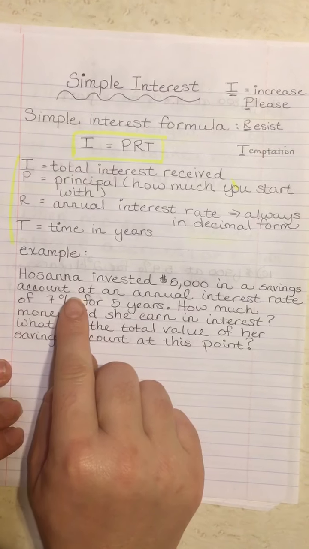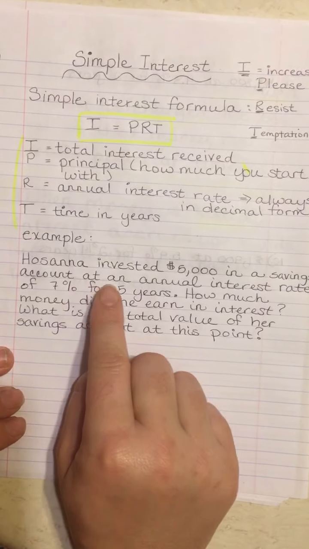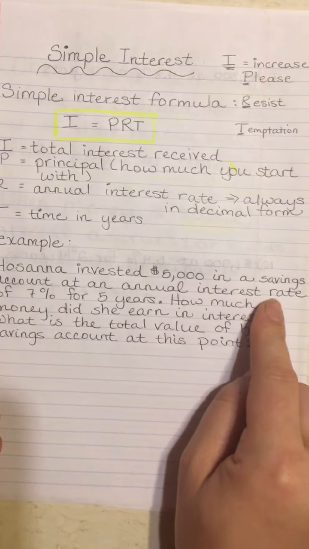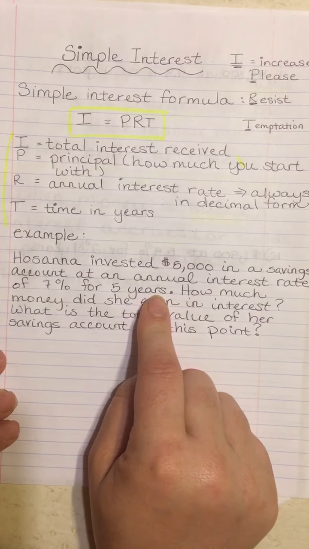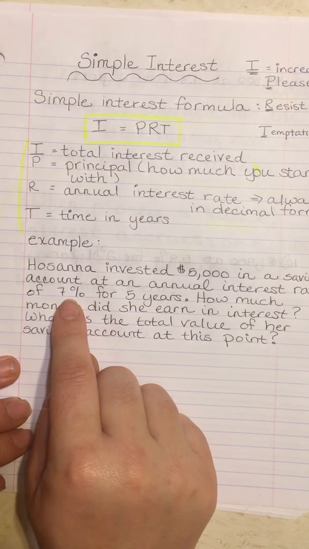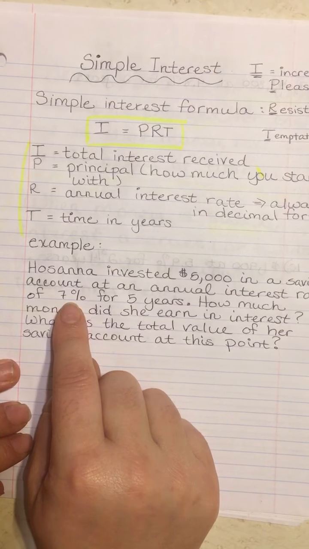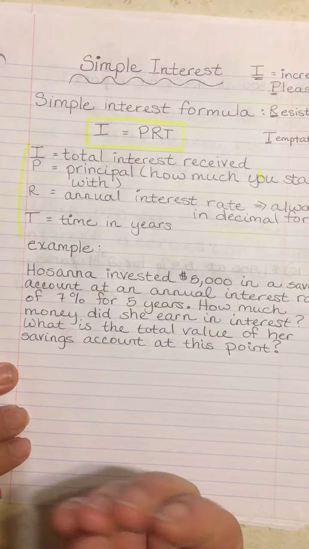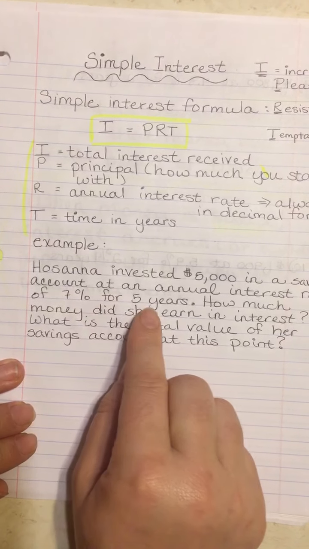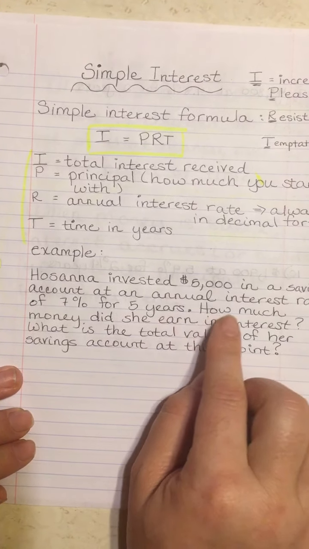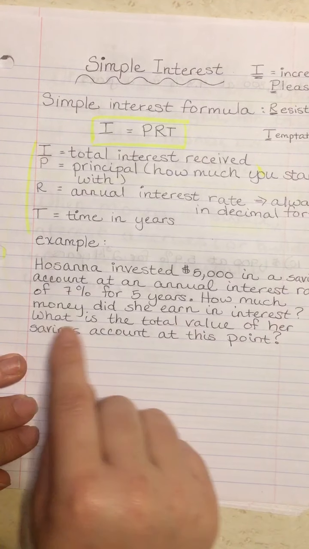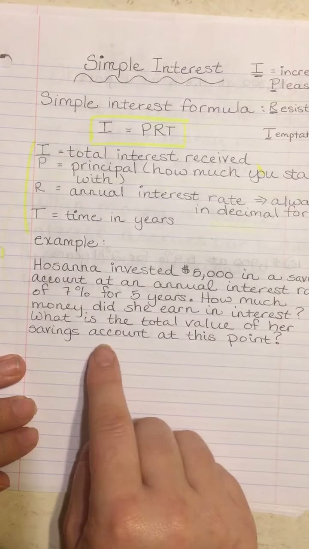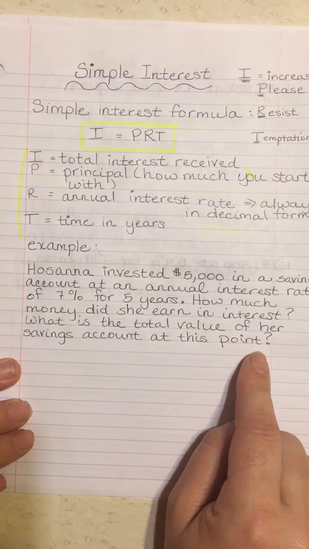And when she put it in that savings account, she had an annual interest rate of 7% for 5 years. So that means she would accrue interest at 7% for 5 years. So the question is, how much money did she earn in interest, and what is the total value of her savings account at this point?